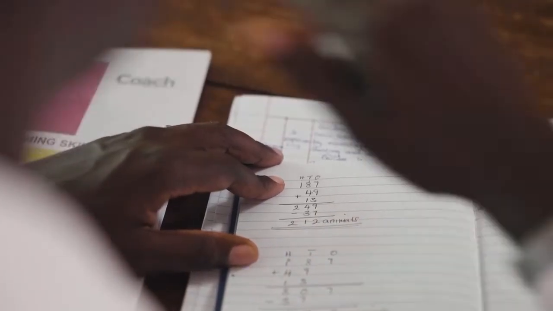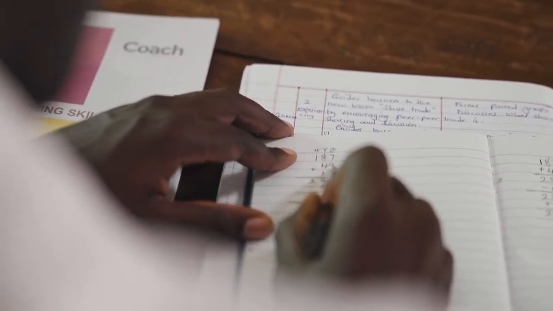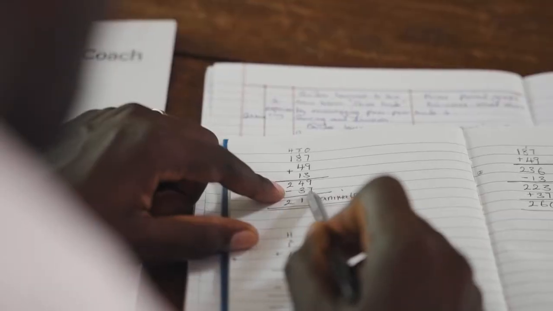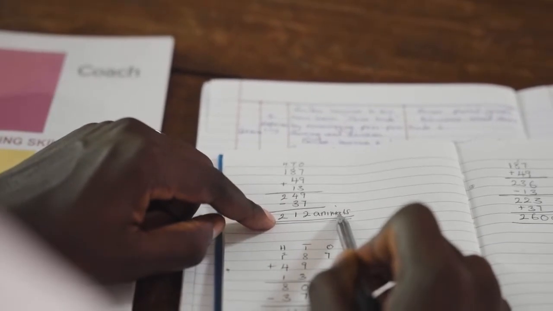I know that my answer is 187 plus 49 plus 13 minus 37, which gives me 212 animals. Therefore, Mukisa has 212 animals altogether. Now I ask myself, what are the most likely mistakes students will make on this question and why?